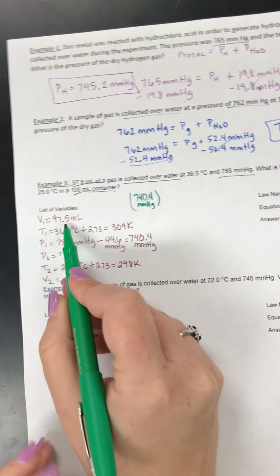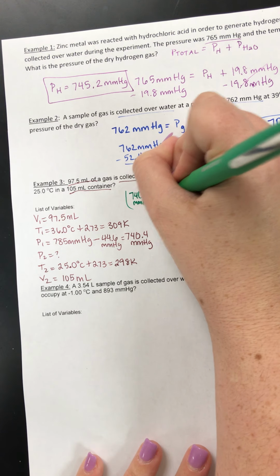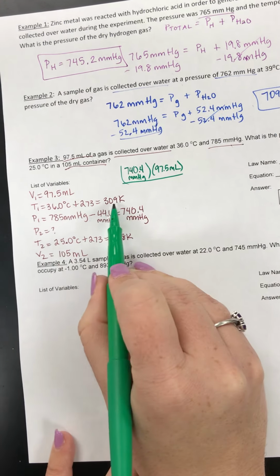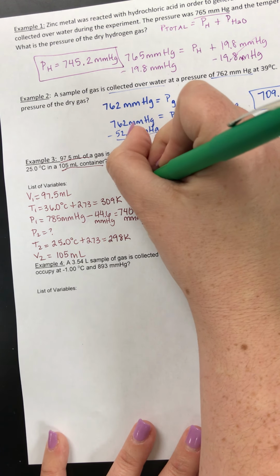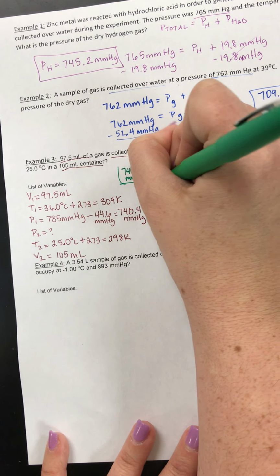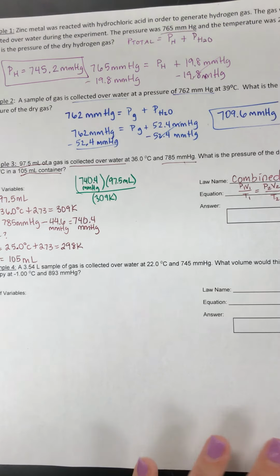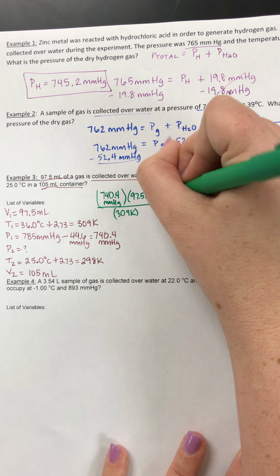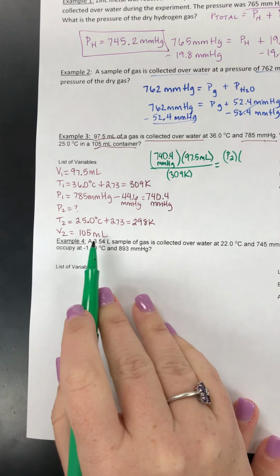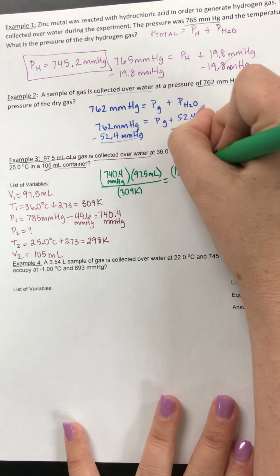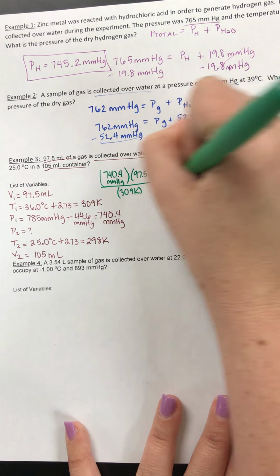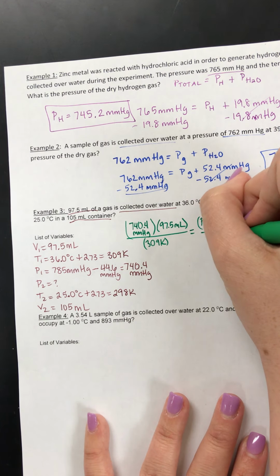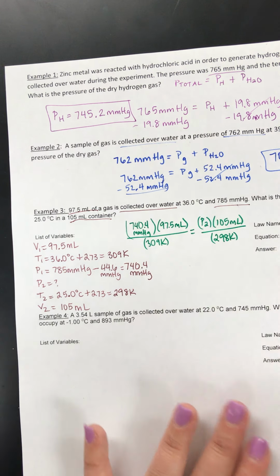My V1 is 97.5 milliliters divided by my T1 in Kelvin, which is 309 Kelvin. All right, and then that's going to equal my P2, which is unknown, times my V2, 105 milliliters, divided by my T2 in Kelvin, which is 298 Kelvin.